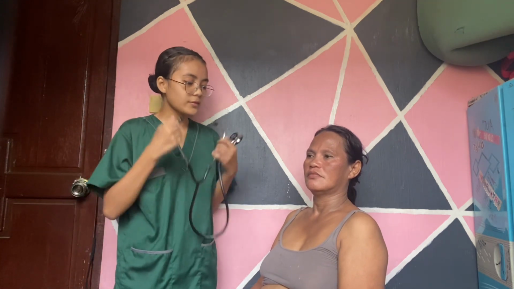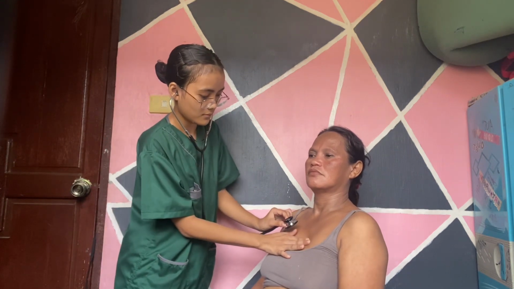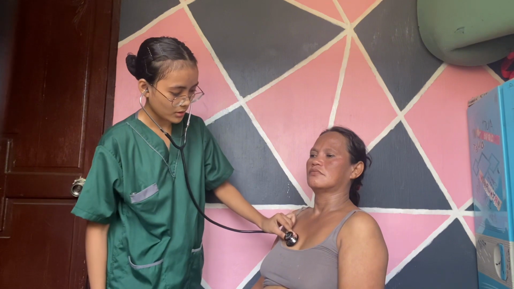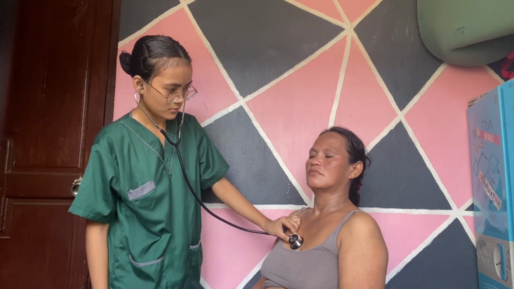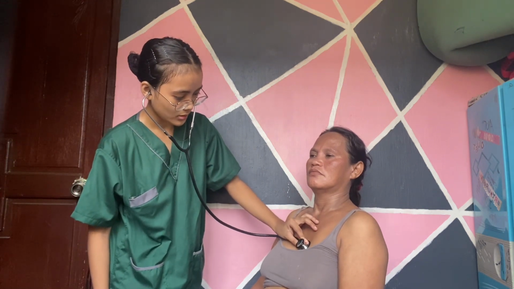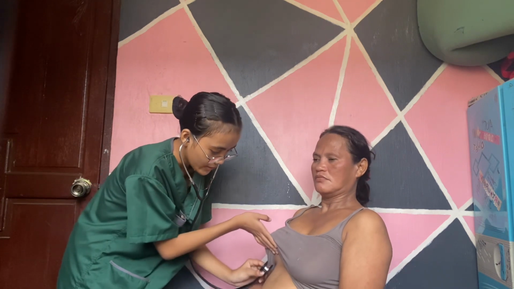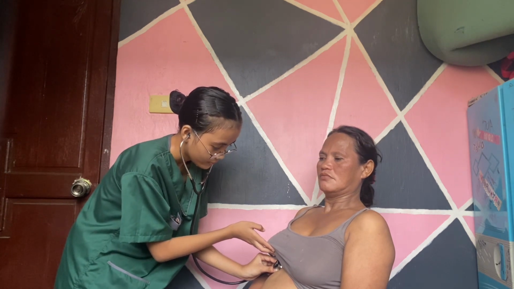Next, I will be auscultating for the extra heart sounds. So this is to listen for any clicks or murmurs. So we'll start at the aortic, here, the pulmonic, the base of the heart, and the apex of the heart again. Okay, so I don't hear any murmurs or clicks.